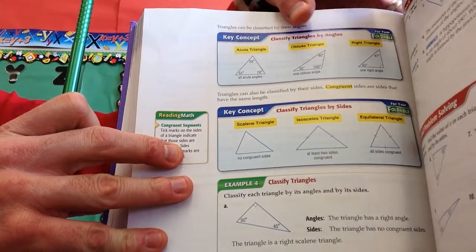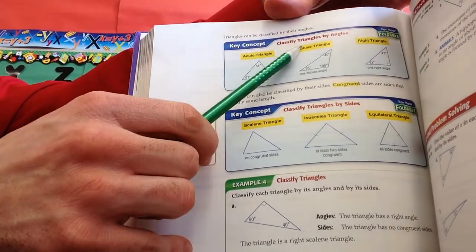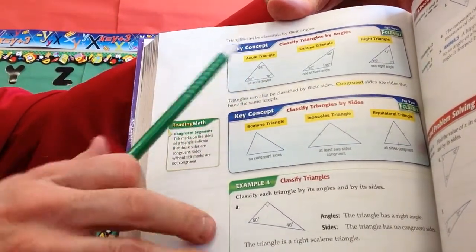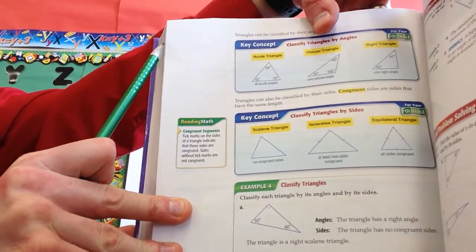Okay, so you either have a right angle, an obtuse angle, or all would have to be acute angles. And then, this is talking about classifying by angles, you also classify triangles by sides.